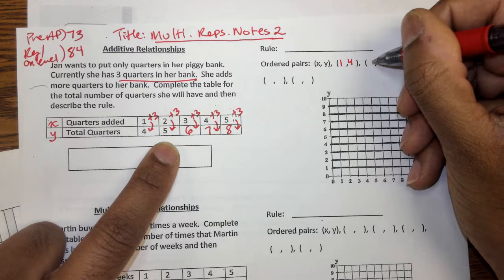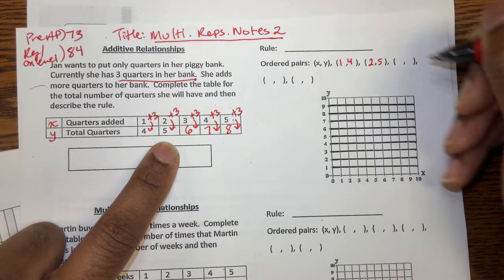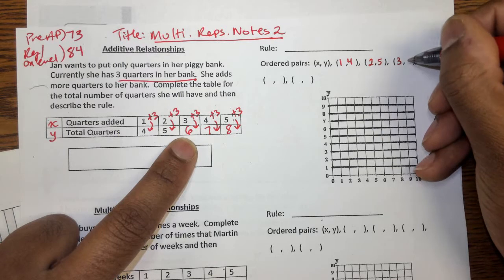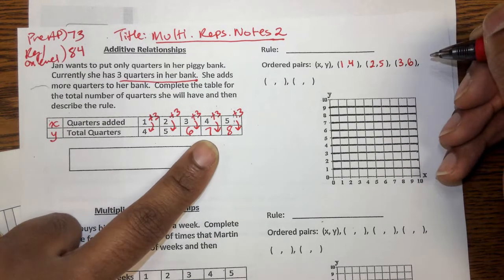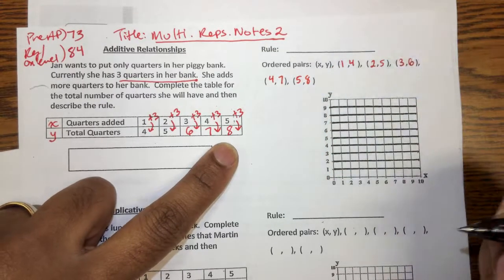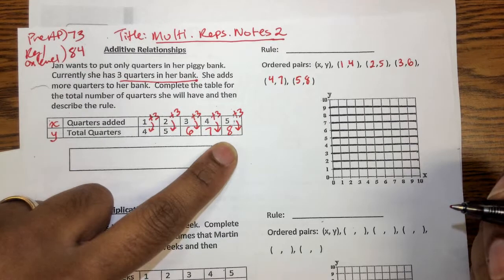For the second one, 2, 5. The next one, 3, 6. The next one, 4, 7. And the last one, 5, 8.